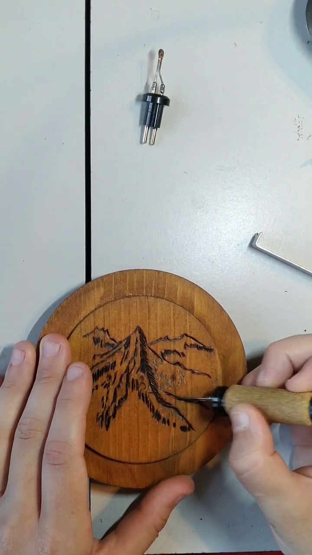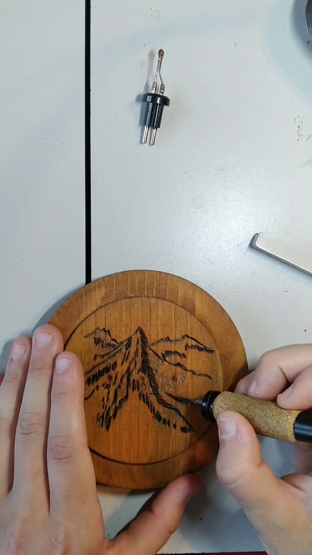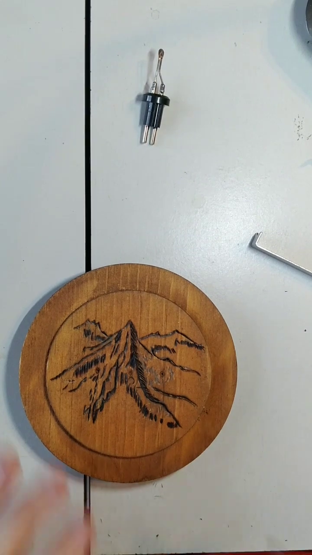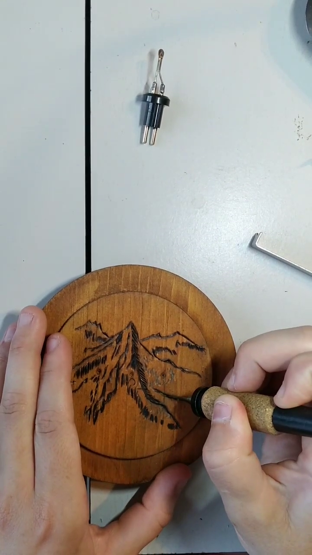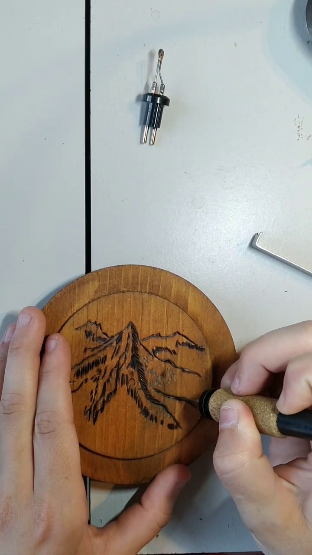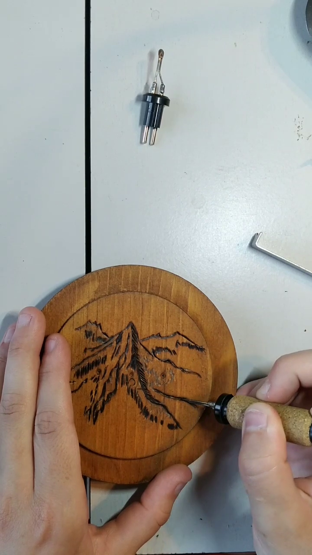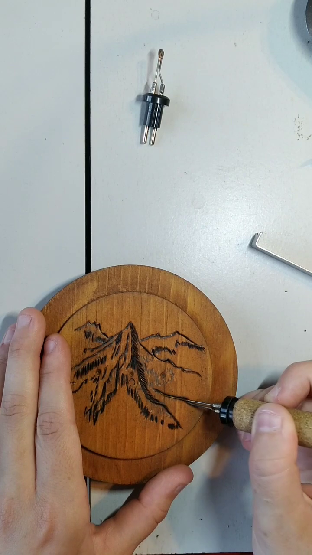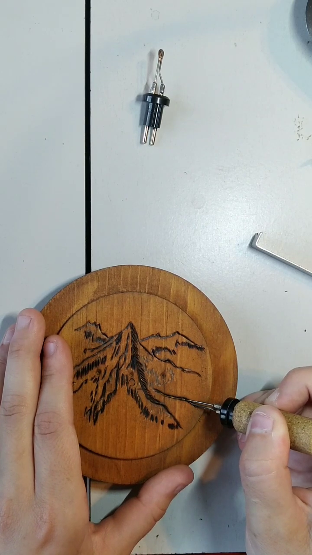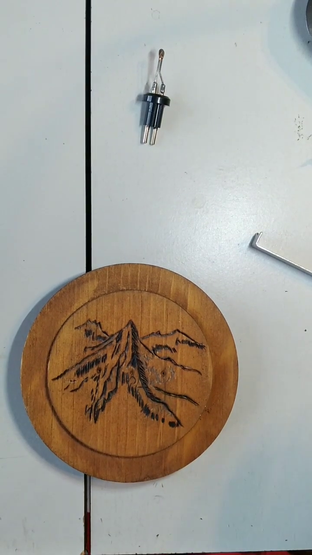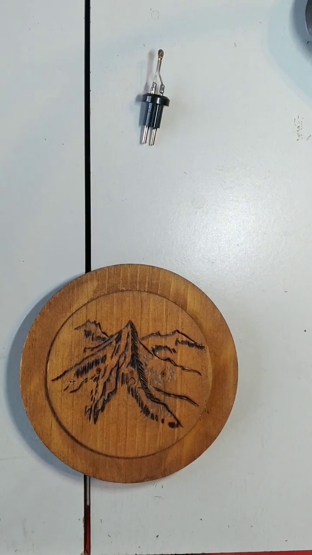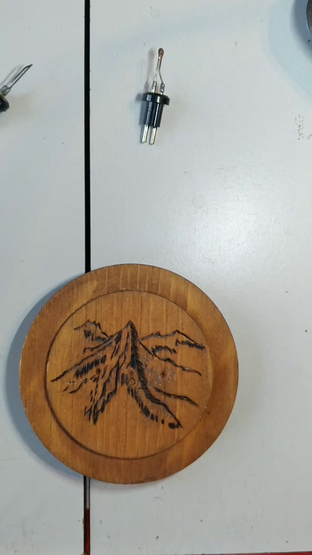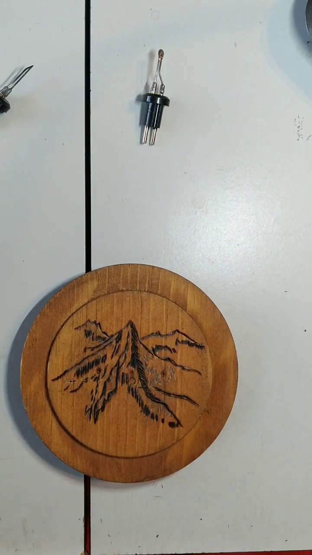But the thing is, you don't want to burn it too hard. To be honest, I'm just trying this to see how this tip burns under this lid, because I couldn't actually burn it right away.